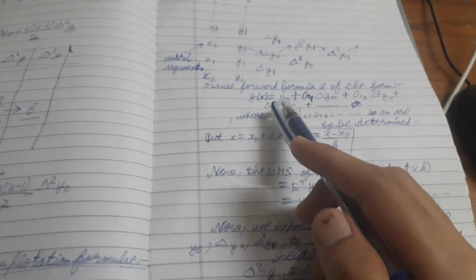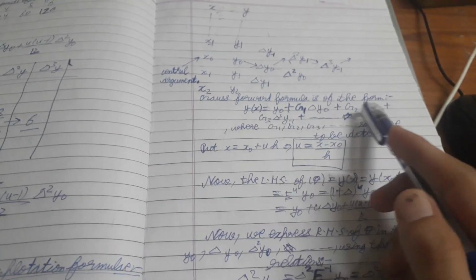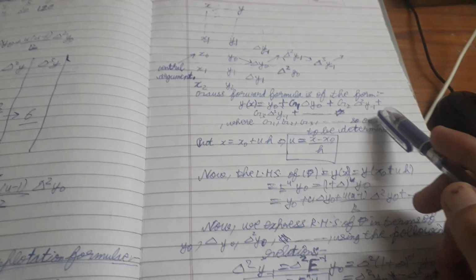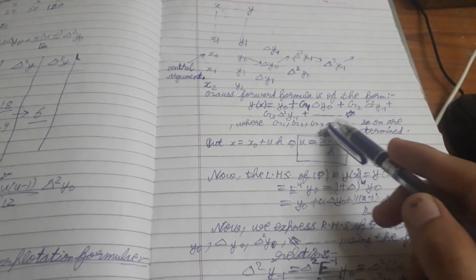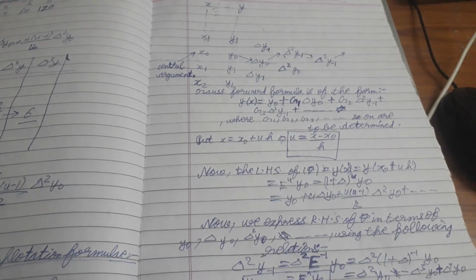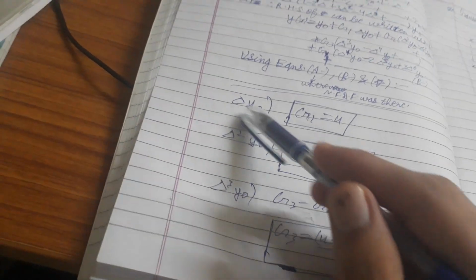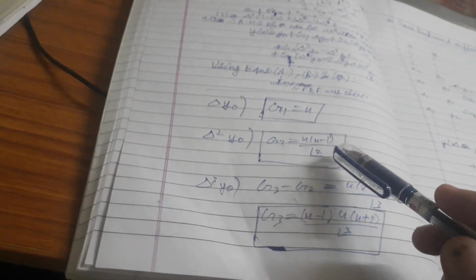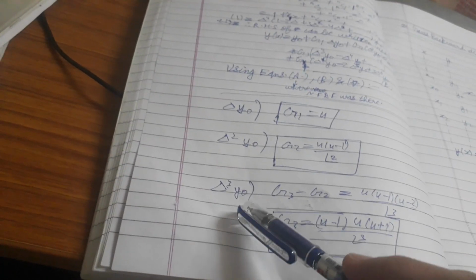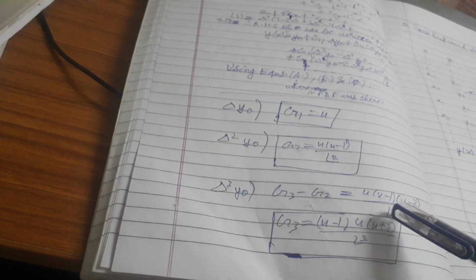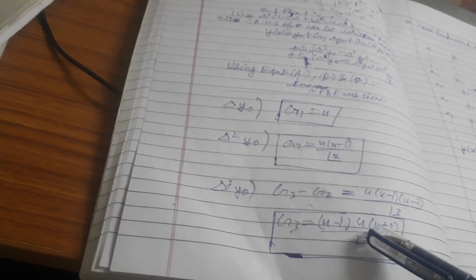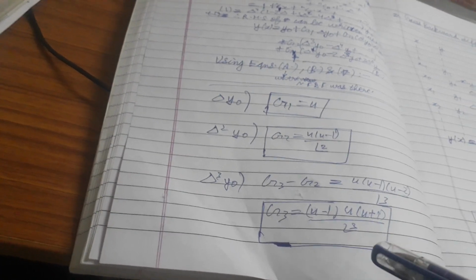Gauss forward formula is of the form y_x = y_0 + g1 Δy_0 + g2 Δ²y_-1 + g3 Δ³y_-1 + .... For Δy_0, g1 = u. For Δ²y_0, g2 = u(u-1)/2!. For Δ³y_0, g3 - g2 = u(u-1)(u-2)/3!, so g3 = (u-1)u(u+1)/3!.